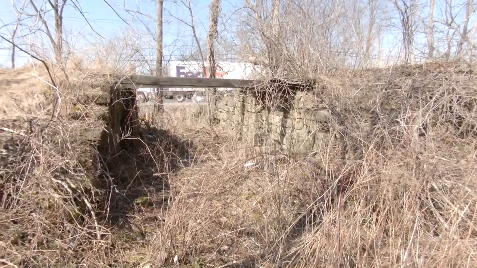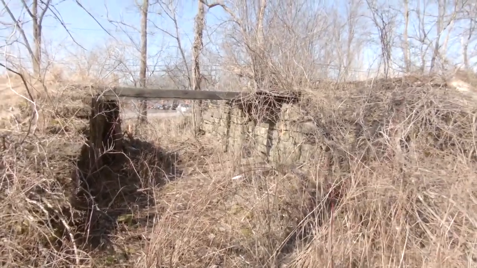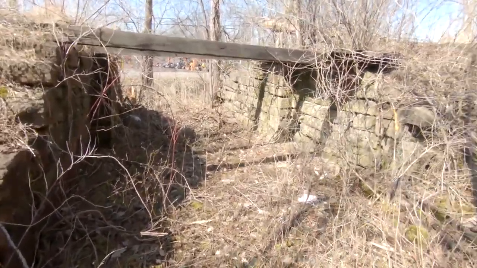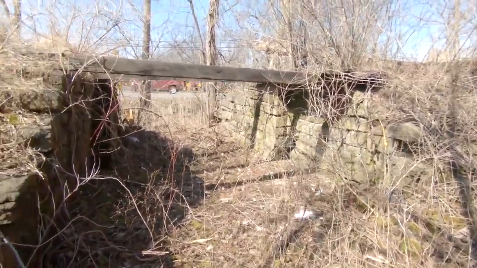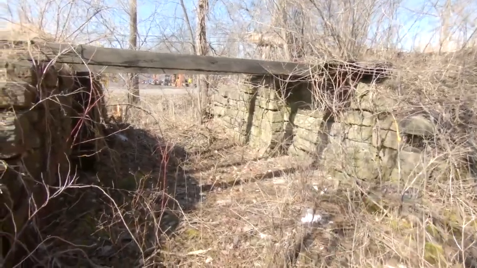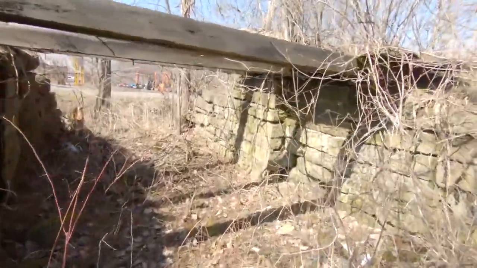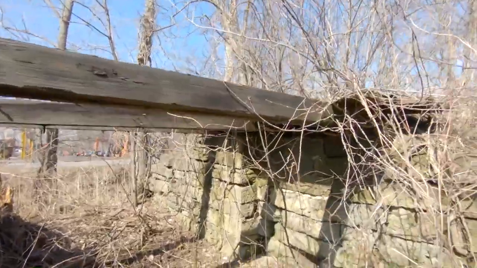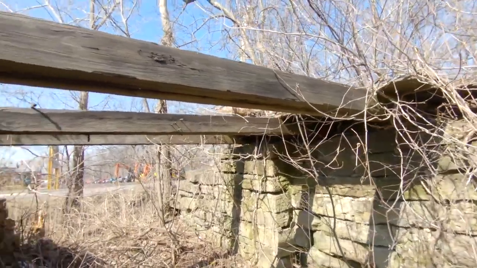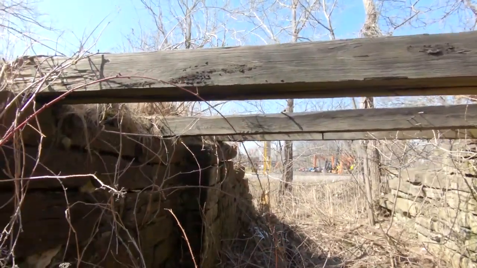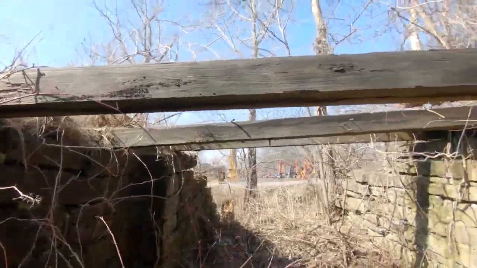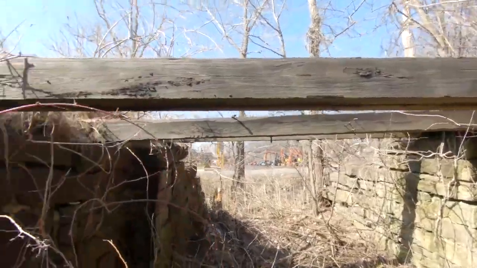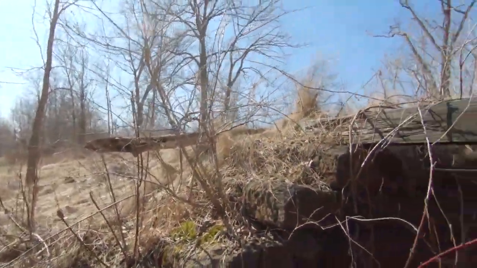And we can get some nice close-up views of the structure, the old cut stone. Again, this would have been built around 1840. And overhead, I don't imagine these wood beams have been around since 1840. They were probably put in at some later date so they could drive a vehicle over the top or something.